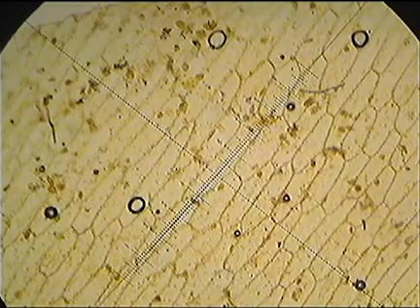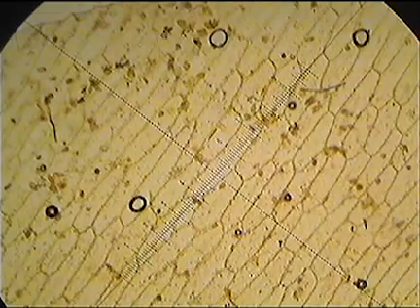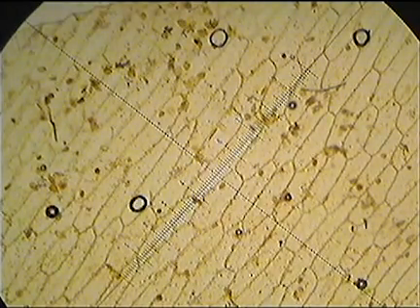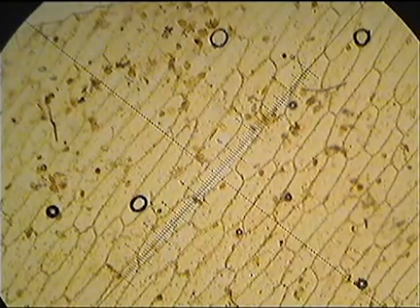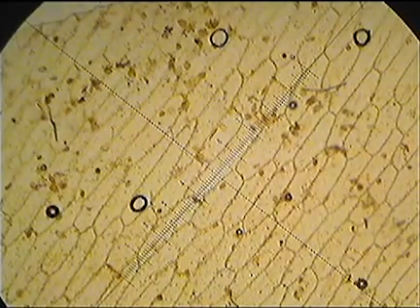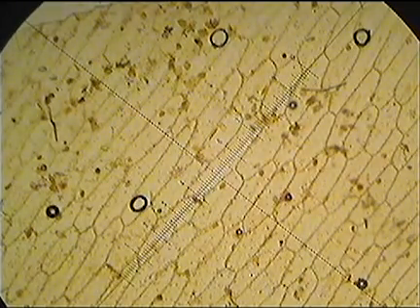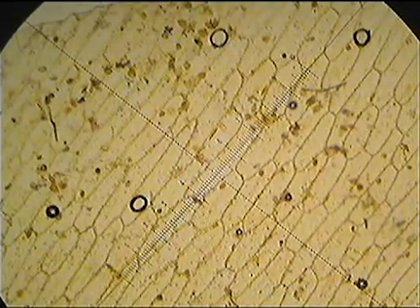Now moving it to look at another cell. Looking at the cell just to the left of the center underneath the scale, this one's only 2.5 units across. So we could take our value, 0.099, and multiply that by 2.5 eyepiece graticule units, and that would give us, rounded, 0.25 millimeters across.